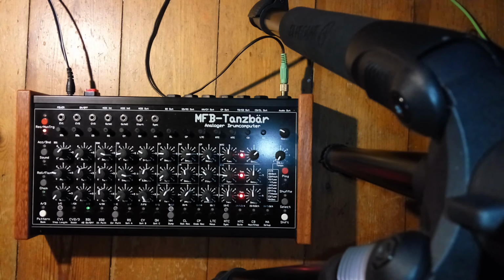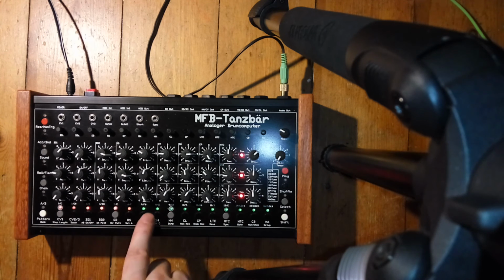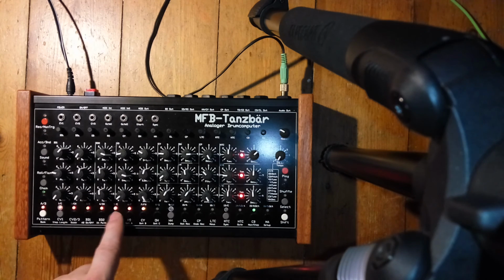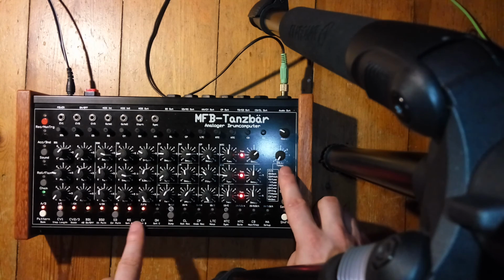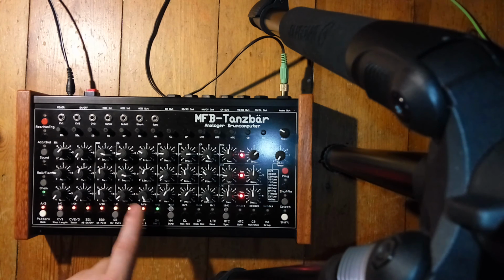So that's it. I hope it's clear and you understand how it works. So now I'm gonna store it. Press and hold, store pattern. Store it here and select. And if I go into patterns, I'm gonna choose another one. And now I'm gonna choose this one.